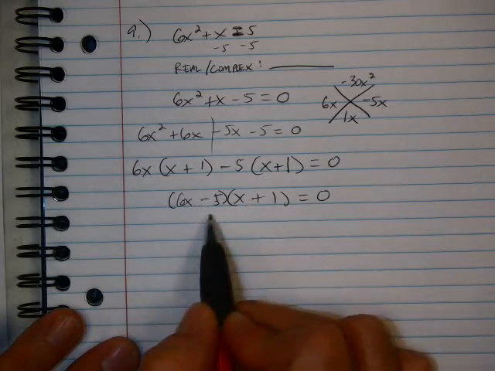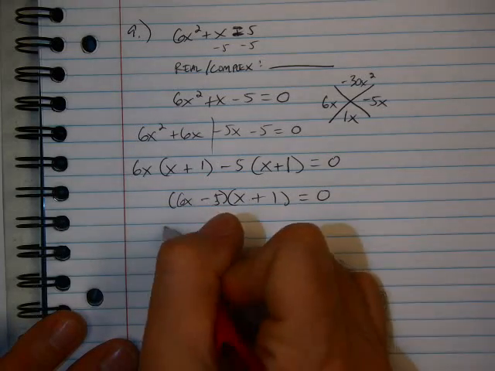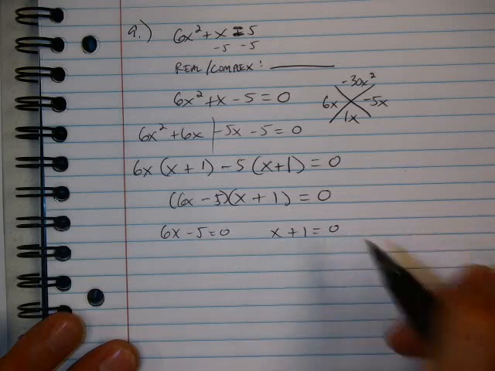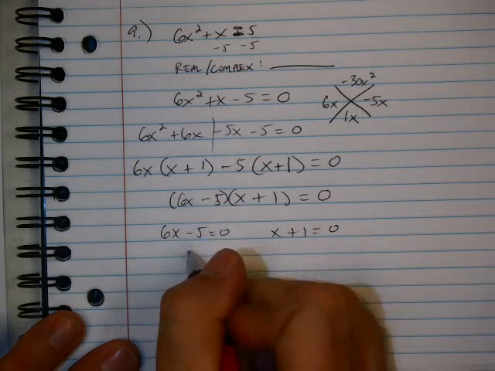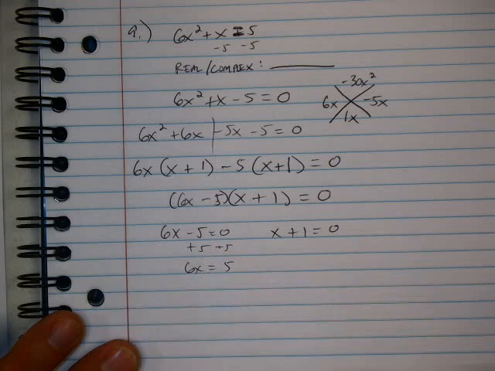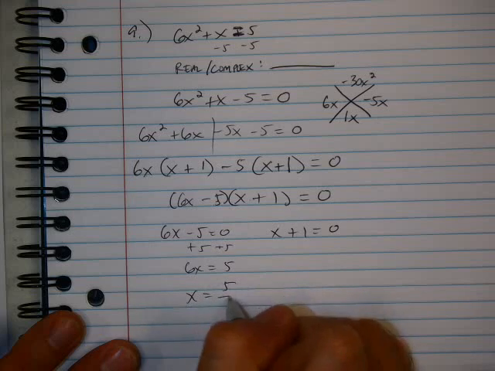Now I'm going to put each of these equal to 0. 6x minus 5 equals 0. x plus 1 equals 0. Move your negative 5 over by adding 5 to both sides. Divide, and you're going to get a fraction.